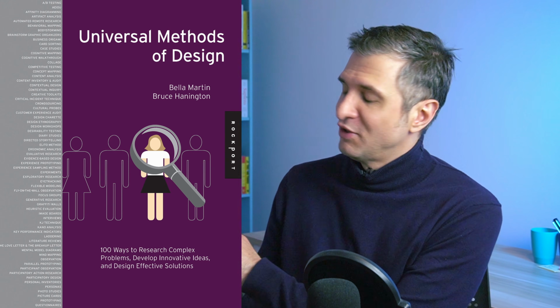If you're very new to this, or if you work with user researchers but you're not familiar with the space, there's a number of ways to collect data and analyze data. If you check this book over here, Universal Methods of Design, underneath the title, it says 125 ways to research complex problems. Yes, more than 100 ways to research. So if you're starting out as a UX researcher, are you supposed to know all of them?